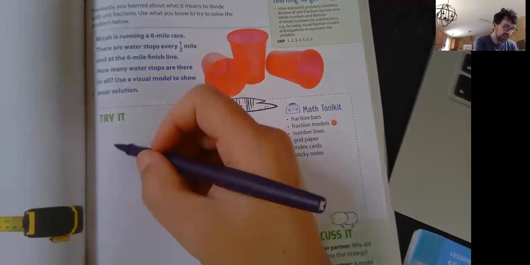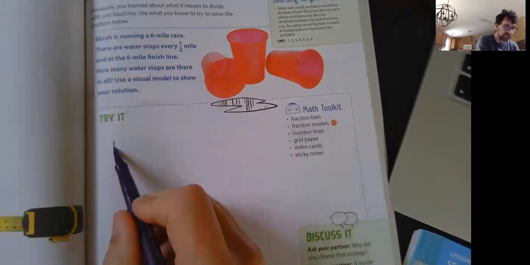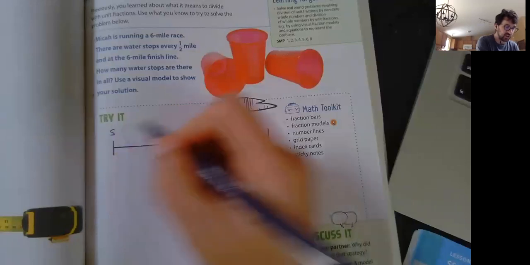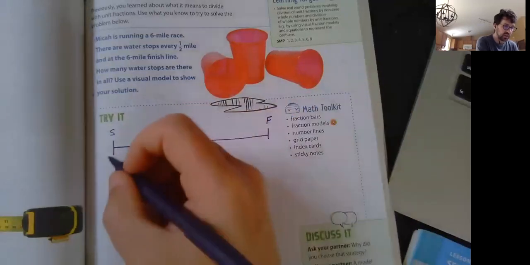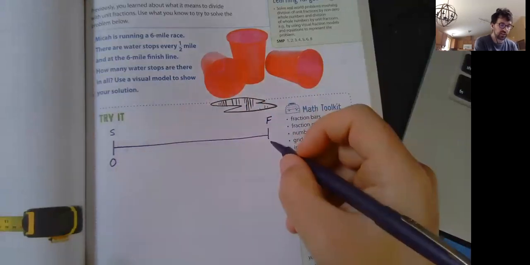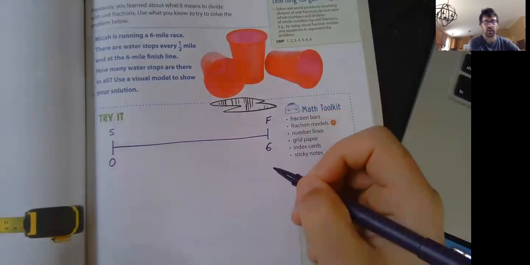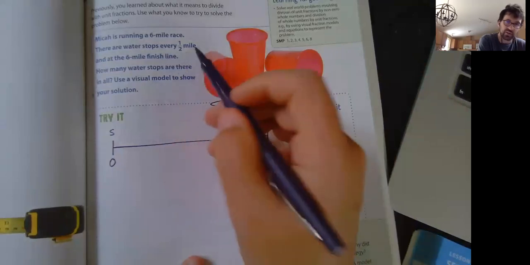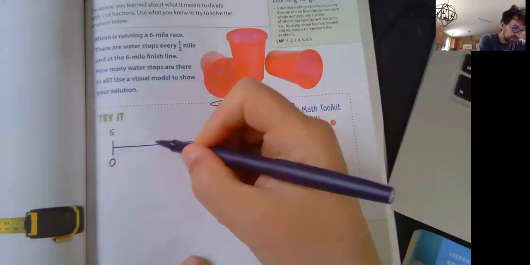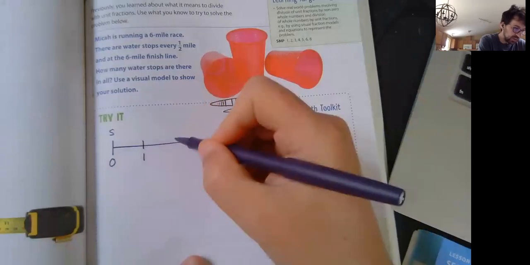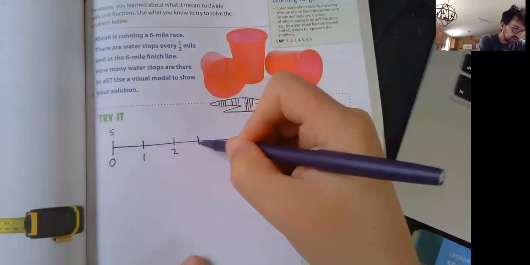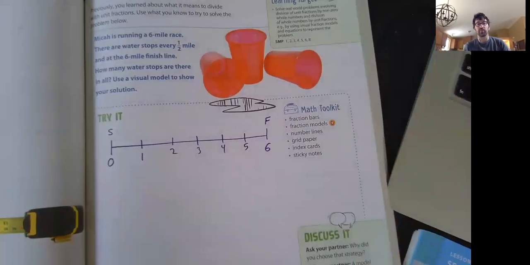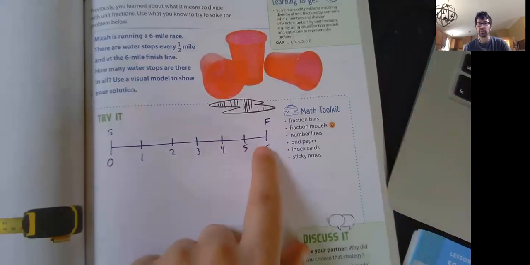So if I go ahead and draw this race, this is the start, this is the finish, right? And this is 0 miles, and this is 6 miles. Now I'm going to roughly put in my mile markers because it's 6 miles, and we're looking at every half a mile. So let's just say roughly, that's the 1 mile mark, that's the 2 mile, that's 3, about halfway, 4, 5, and then 6, the finish line. Remember, it's important. It does say that there's going to be one at the finish line as well. So we'll think about that as well.